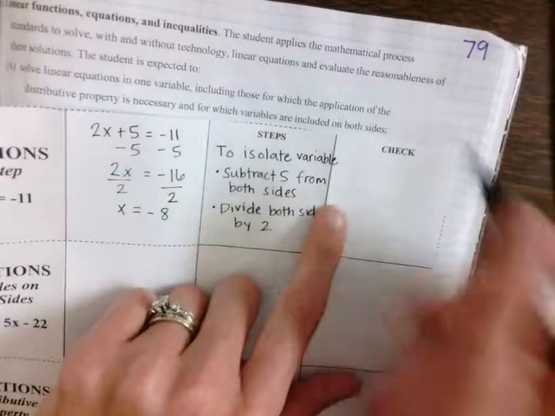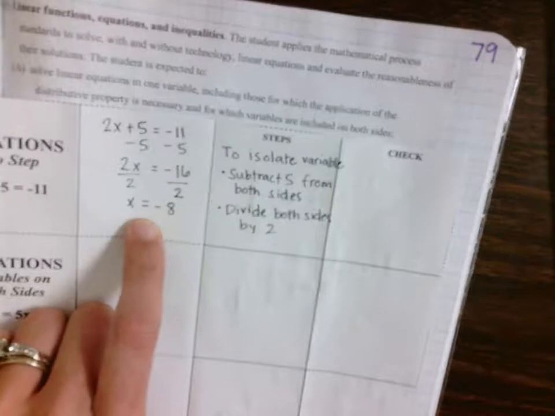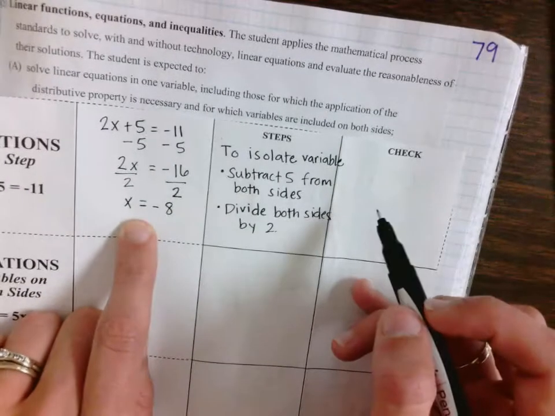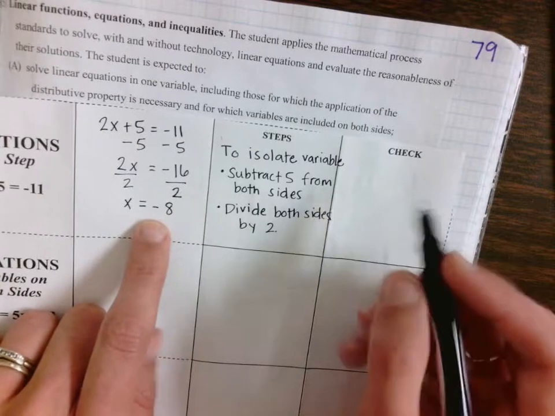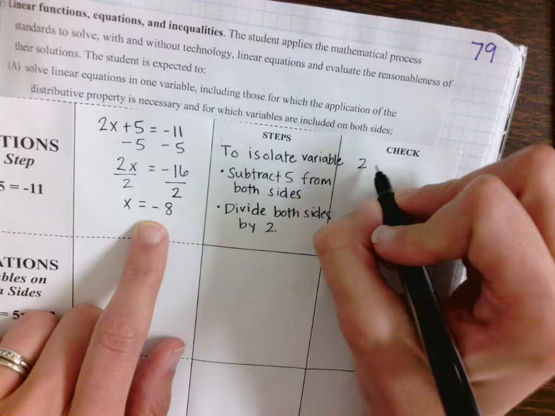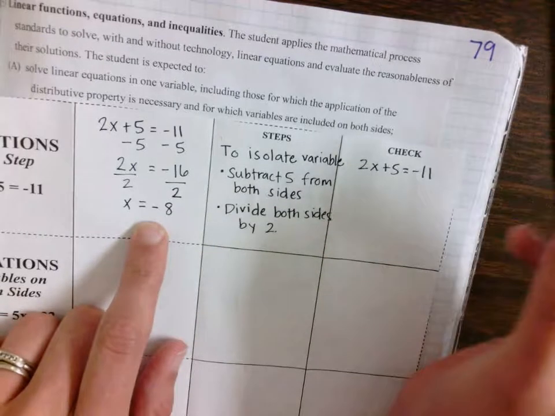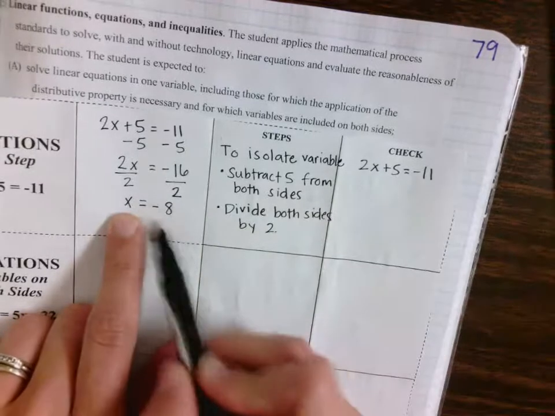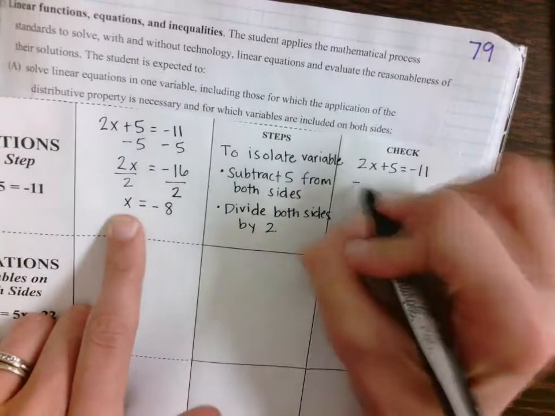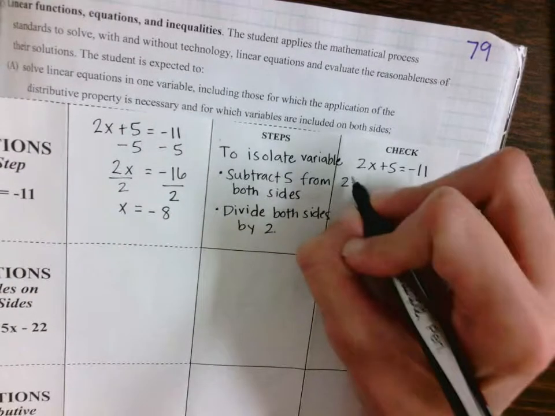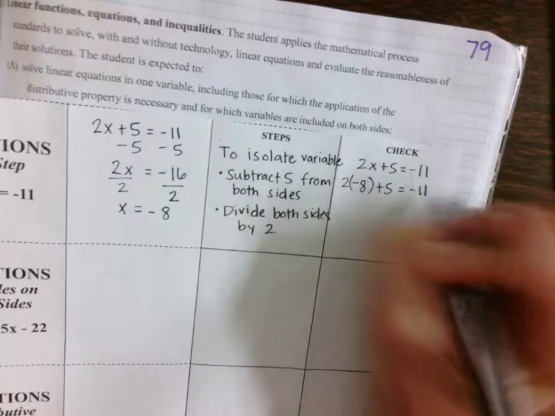So from here, we have our x equals negative 8, but you're not finished yet. You have to keep going. You have to check and make sure that your answer is correct. To check, you have to plug it back into the original equation. So you're going to write 2x plus 5 equals negative 11. You're going to place this negative 8 wherever x happens to be, and that's only in one place in this problem. So you're going to say 2 times negative 8 plus 5 equals negative 11.